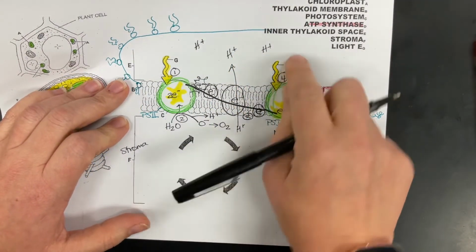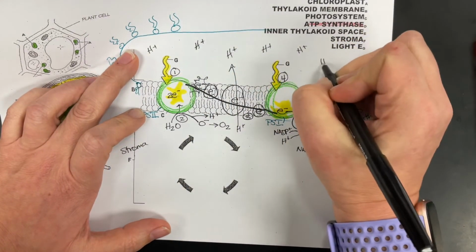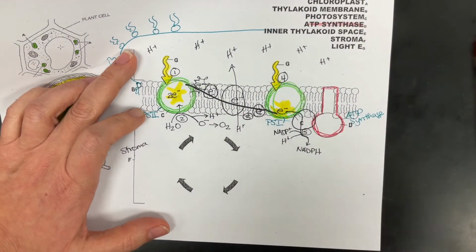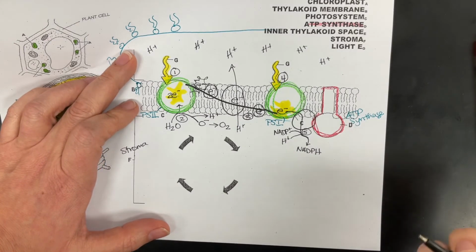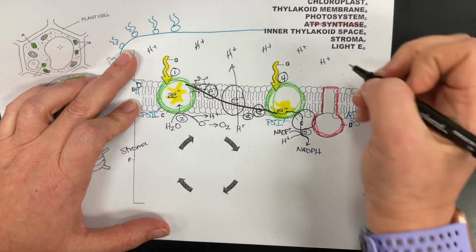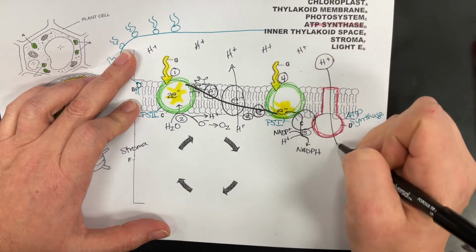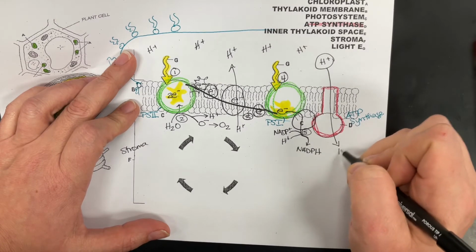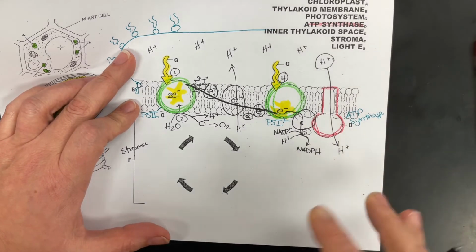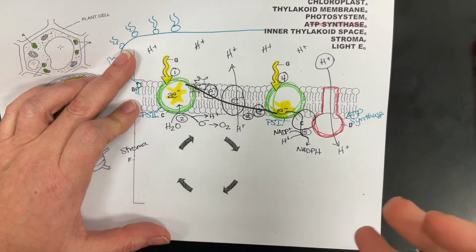And so what we end up having, in this tiny, tiny little space, is a buildup of hydrogen ions, okay? So that's going to trigger our ATP synthase to work. ATP synthase is going to take the hydrogens and suck them through like a vacuum cleaner to the other side, and that's going to allow for some balance and homeostasis.